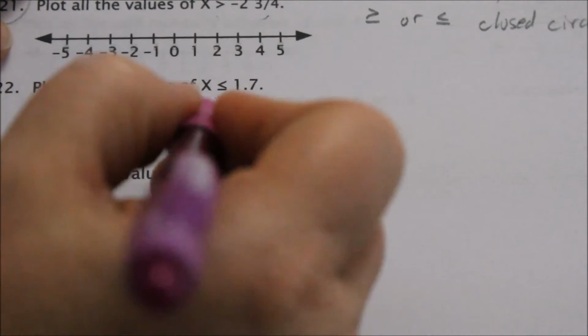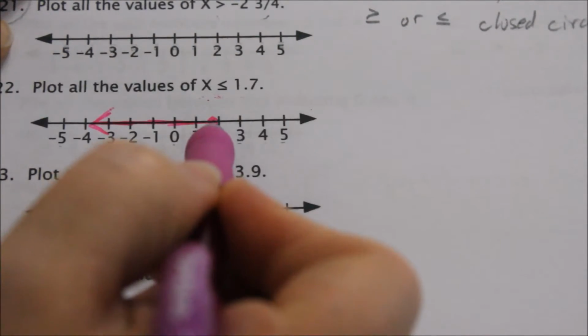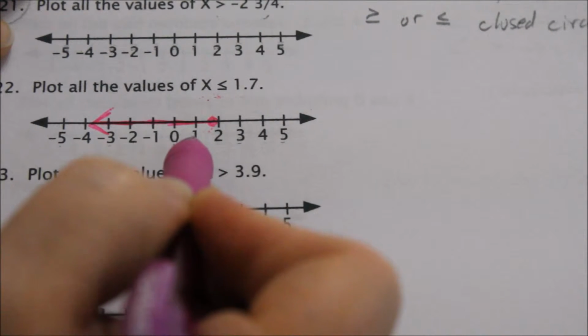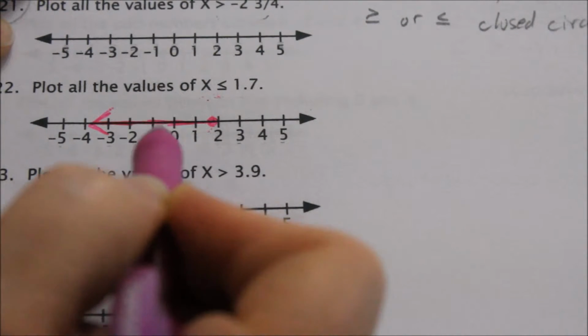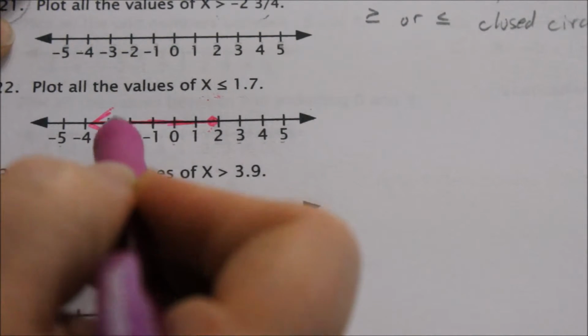We want everything less than, so you draw a line going to the left with an arrow, because that's everything less than. This shows everything to the left is less than 1.7. 1 is less than 1.7. 0 is less than 1.7. Negative 1, negative 2, all negative numbers are less than 1.7.